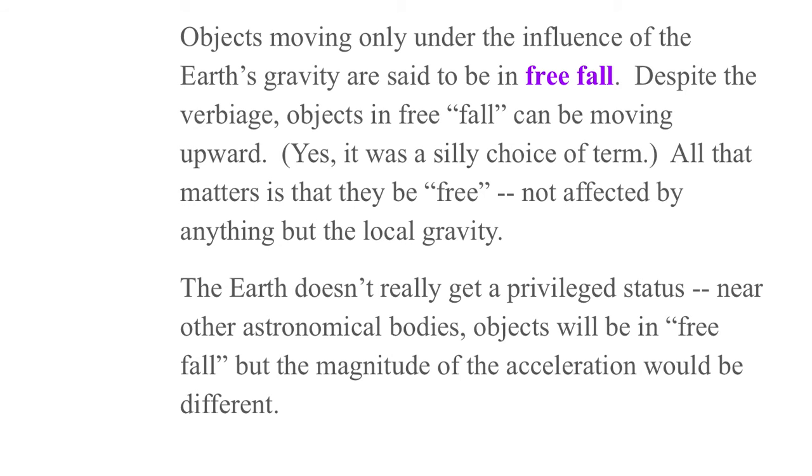Of course, the Earth doesn't really get a privileged status here. Near other astronomical bodies, objects will be in, quote, free fall, but the magnitude of their acceleration would be different. On the moon, you'll fall towards the surface, and you'll have roughly 1/6 the value on the Earth, so 1.6 something. On Mars, you'll have about 0.4 times the surface gravity of the Earth, so something like 4 meters per second squared. And at the edge of Jupiter's atmosphere, the acceleration would be something like 25 meters per second squared. So it varies a lot from place to place. It's not a universal constant, but on the Earth, for almost all of human history, it would have been the same number.